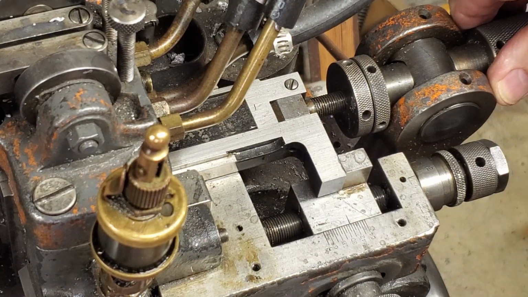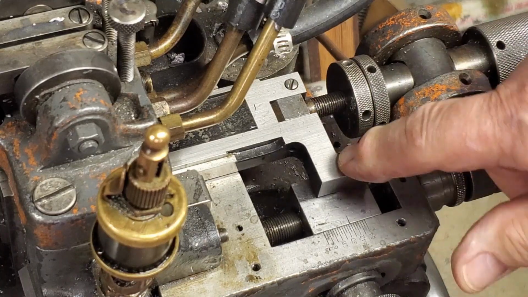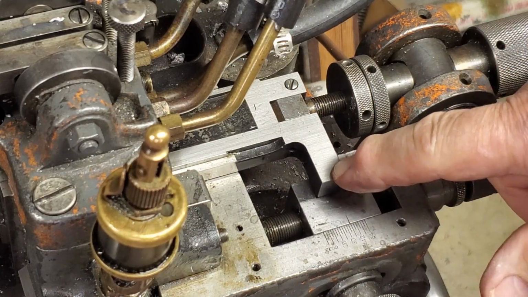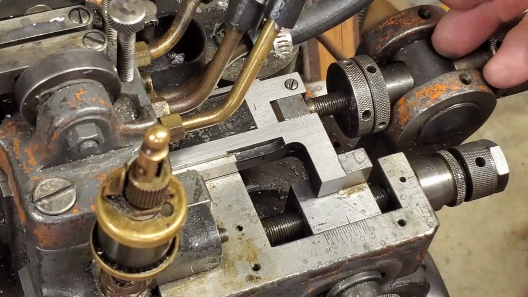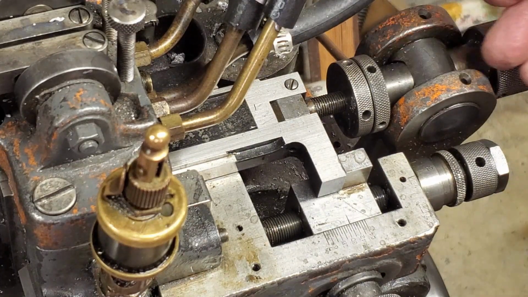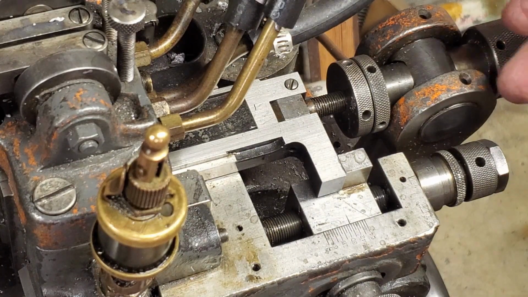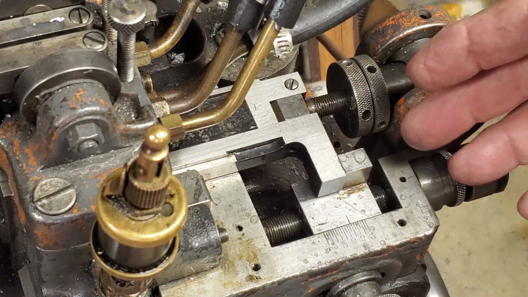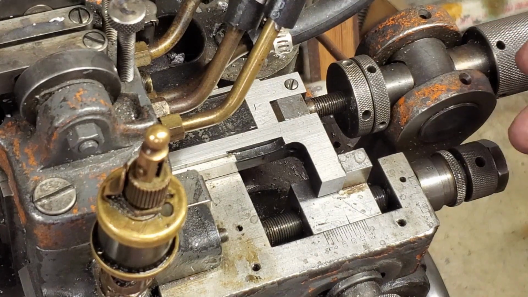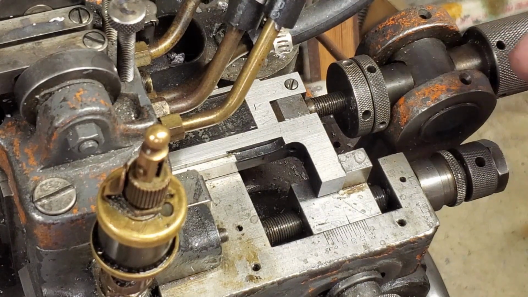Of course, when you're running the Thompson, you cast everything to the set width that you have it set at. You change the set width, you change the matrix, and you go to the next character. Comparing that to the composition caster, which changes the set width of the character every time it cycles. We'll get into that now.